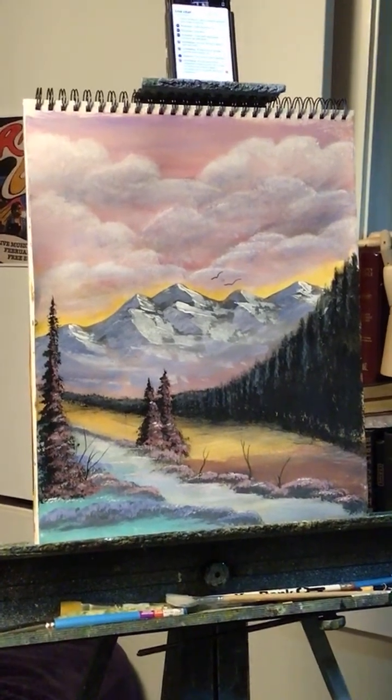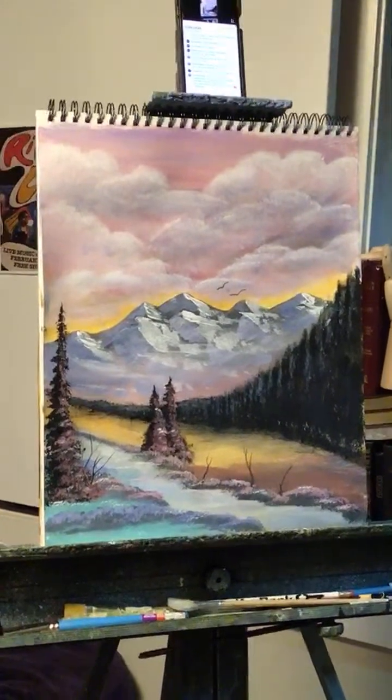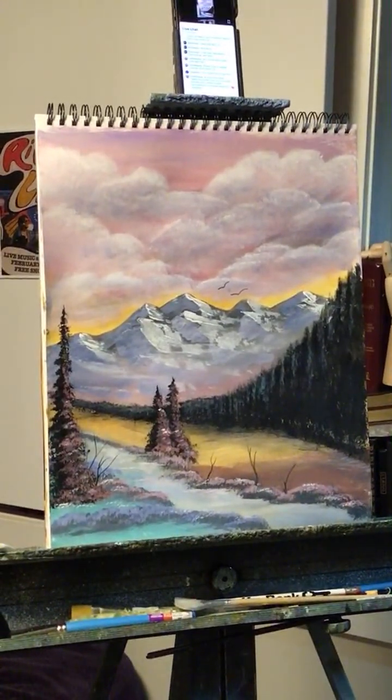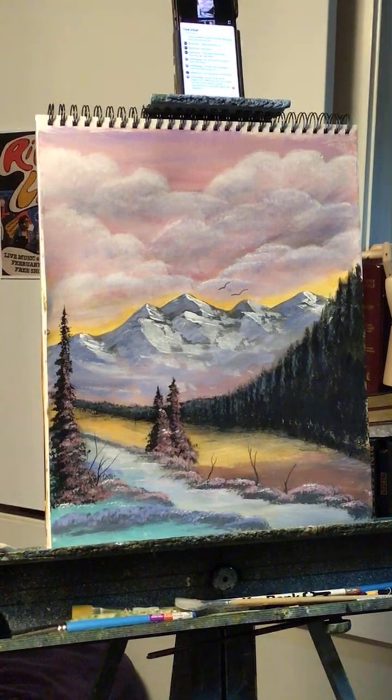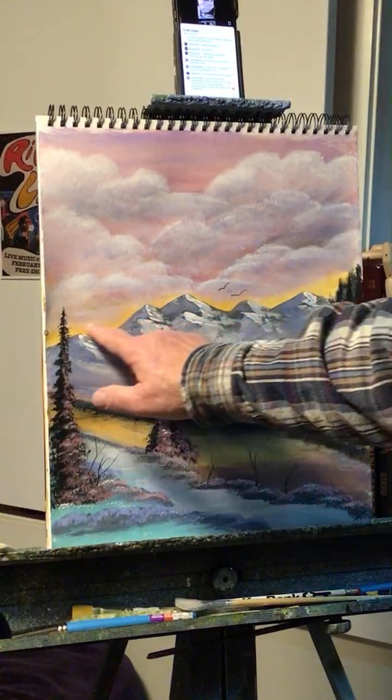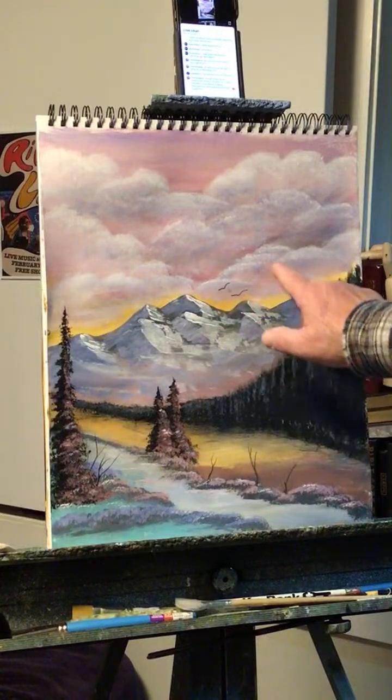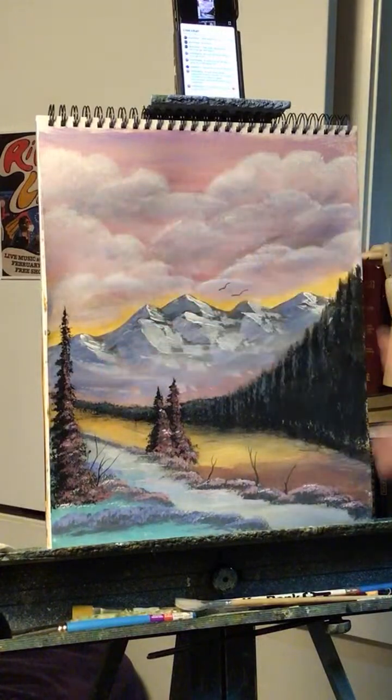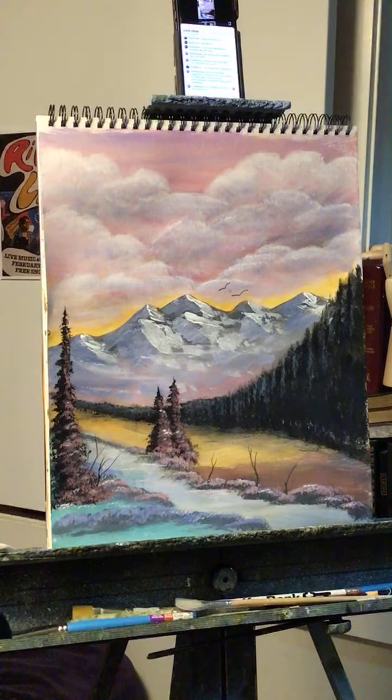Man, those clouds, I really put a lot of work in those clouds. It started off not looking good, and then they turned out pretty great. And I like the way the yellow is around the top of the mountain now. And I like all those clouds in there now. Looks pretty amazing.